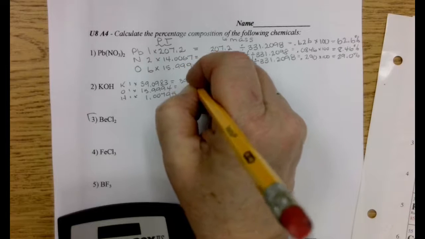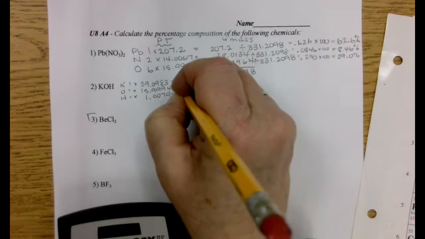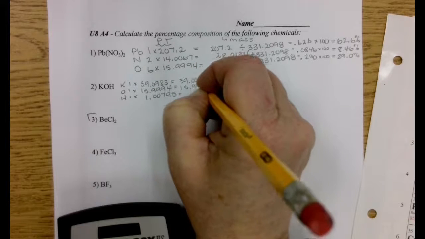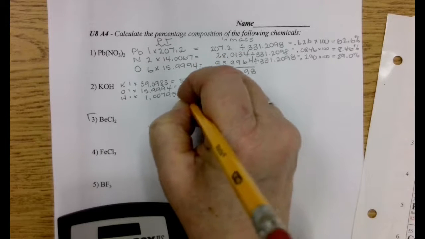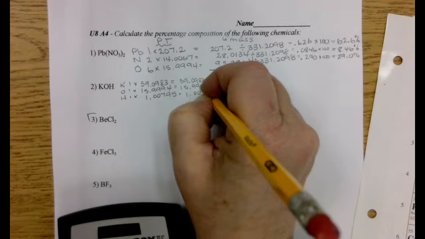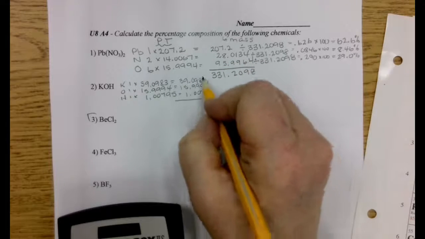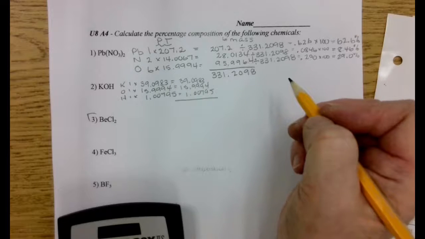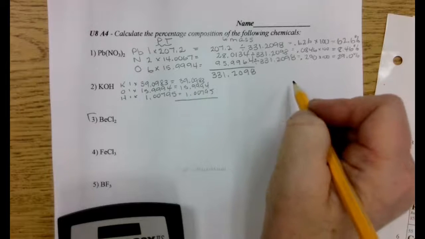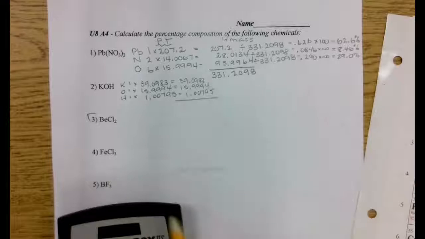39. And I know you're going, well, Mrs. Wills, I could have just done it that way. I could just add them up together because I know they're all ones. I know, but I'm just showing all my work. So when I add up all those numbers, whatever this number is, I'm going to divide each of these by that number and then take it times 100. I hope this helps you in solving the problems on this page.